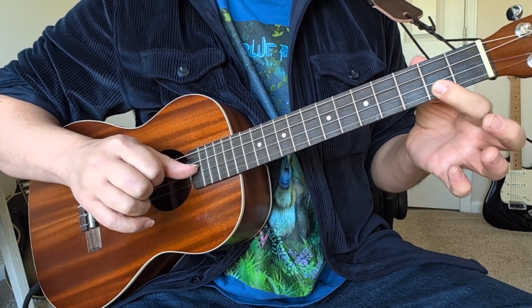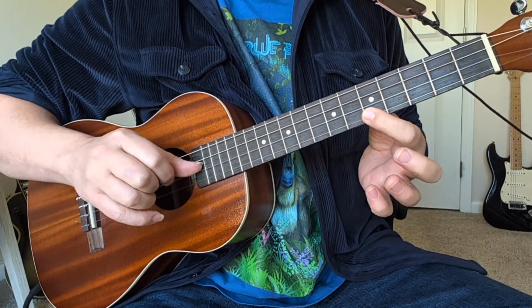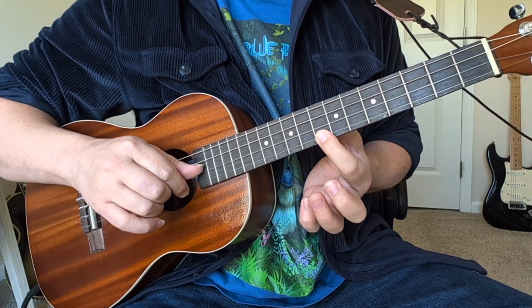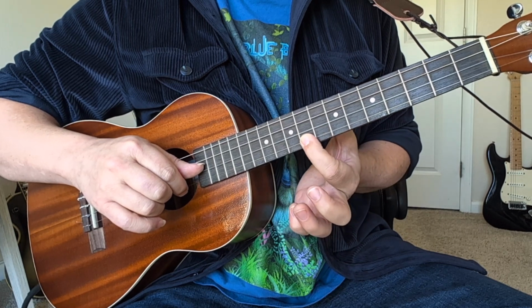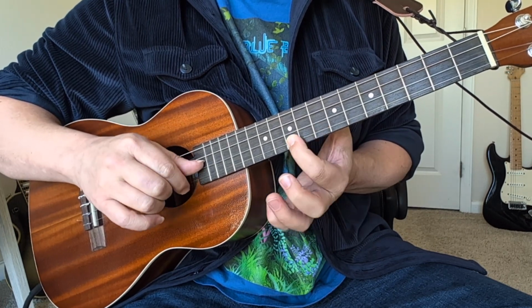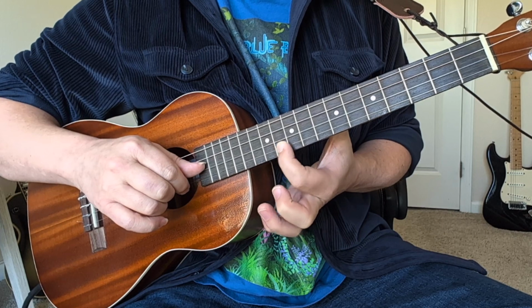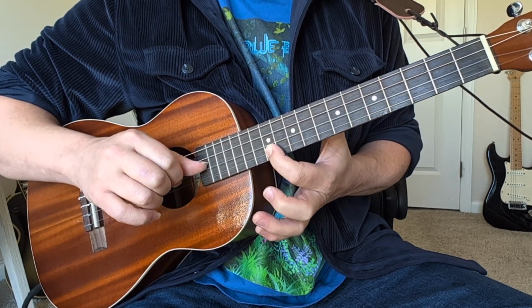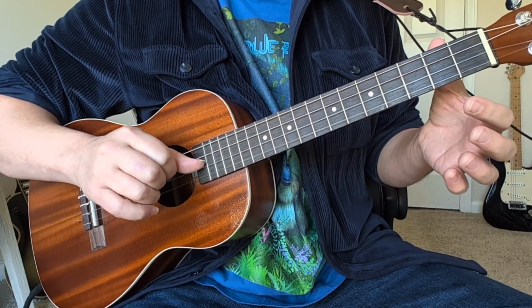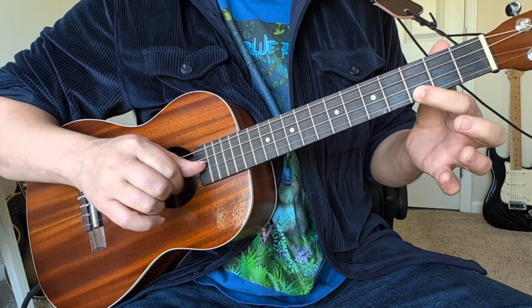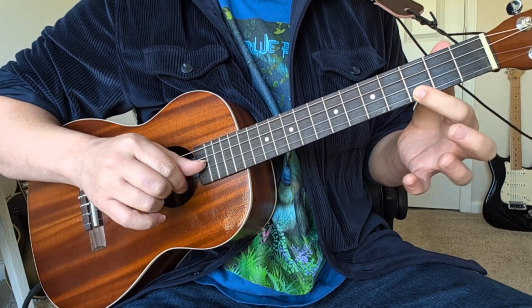So 1, 2, flat 3. The 4 and the 5 are the same as normal, but we're going to have a flat 6. A major scale 6 would have been here. Flat 6, flat 7, because a major scale 7 would have been here. Flat 7, that's our root. So we have the E, F sharp to G. That's the 1, 2, and flat 3.